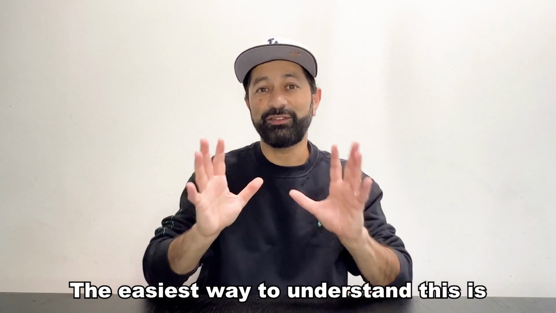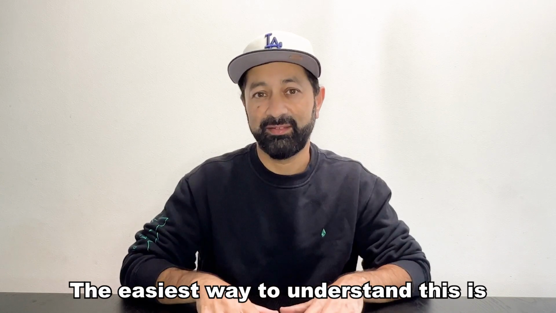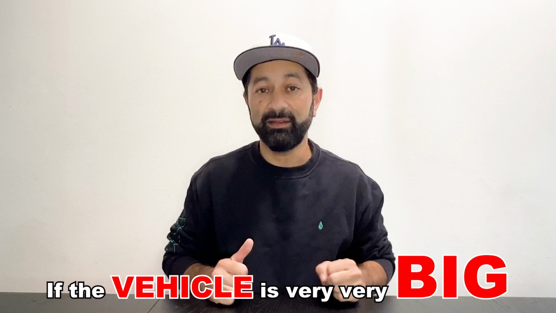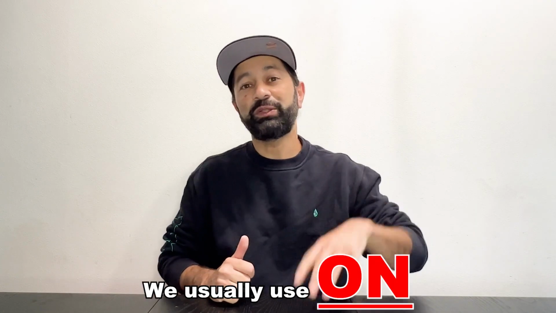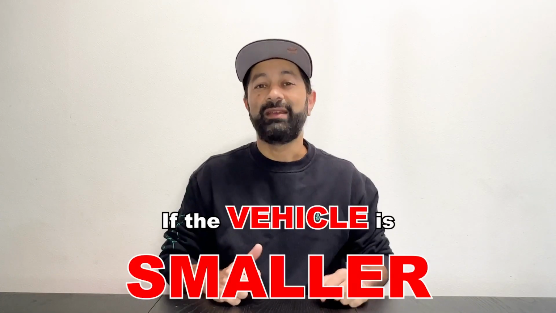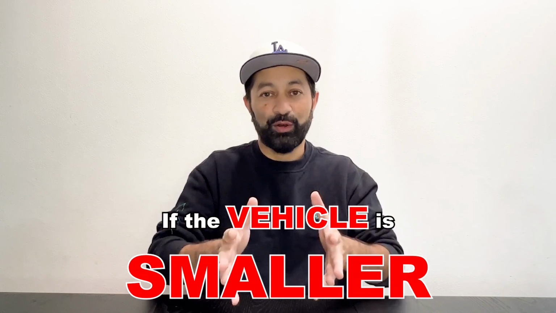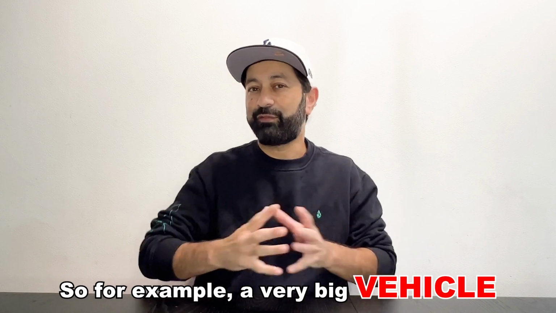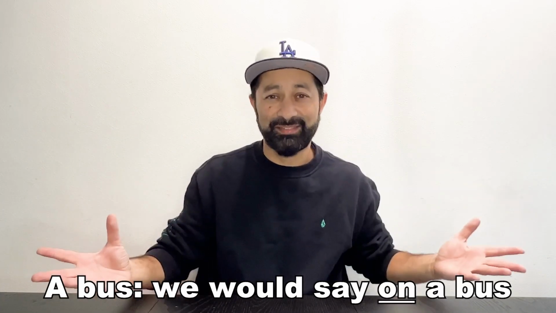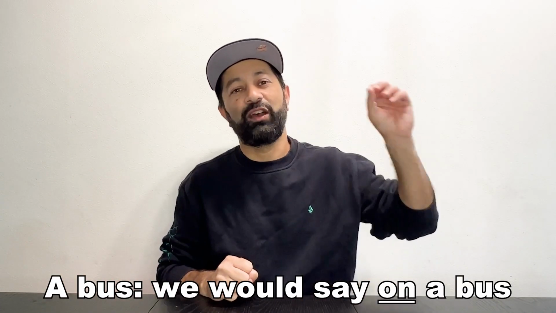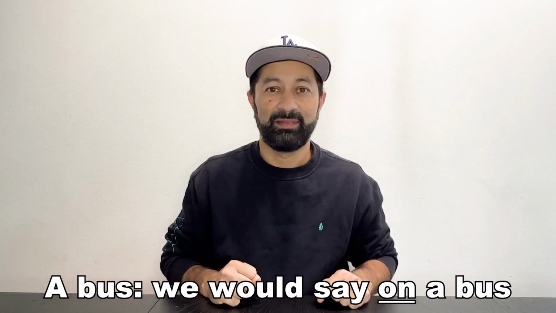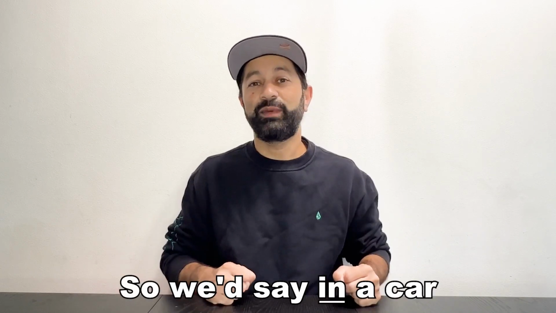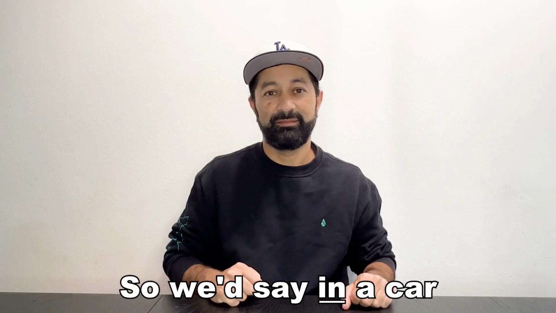The easiest way to understand this is if the vehicle is very, very big, we usually use on. If the vehicle is smaller, we will use in. So for example, a very big vehicle, a bus, we would say on a bus. But maybe a car is smaller, so we'd say in a car.